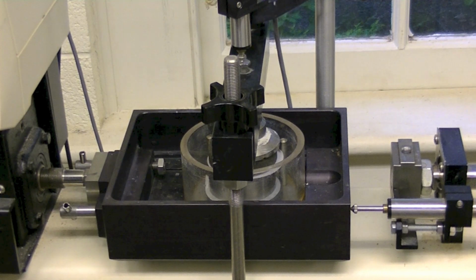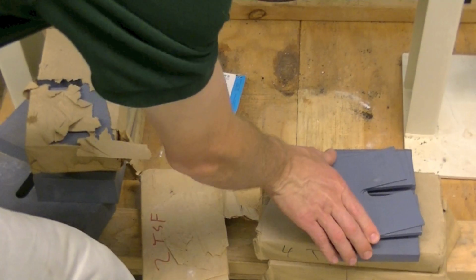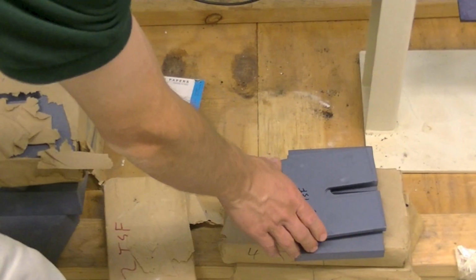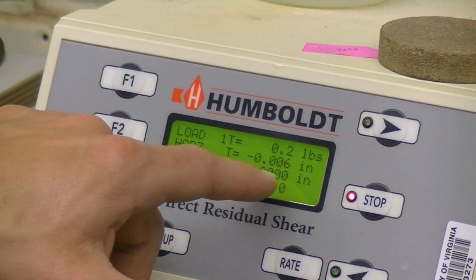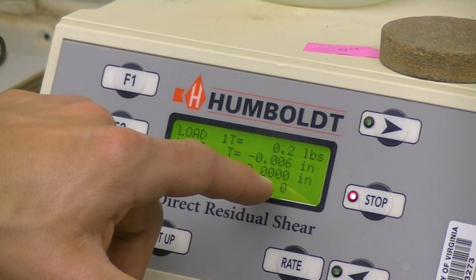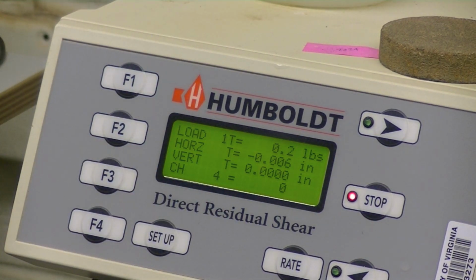The first axial stress that we will apply to our sample is 1/8 of a ton per square foot. Select the calibrated weight disc that corresponds to this load. Tare or zero out the vertical LVDT. Then place the weighted disc on the carriage.